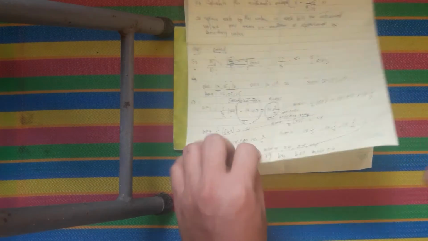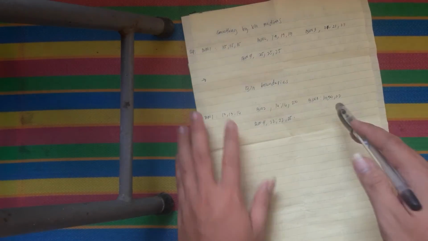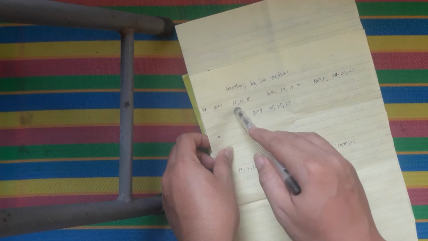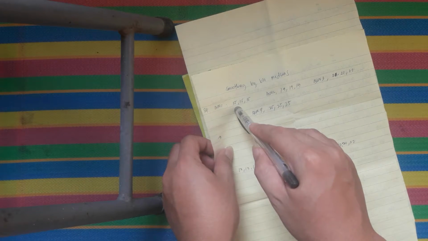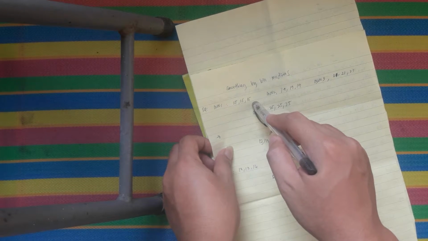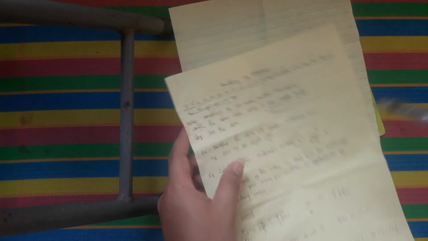Now we will proceed to smoothing by bin medians. Step 1, step 2, and step 3 are still the same, so I will proceed to step 4. For smoothing by bin medians, we will replace all the values in each bin with the bin median.